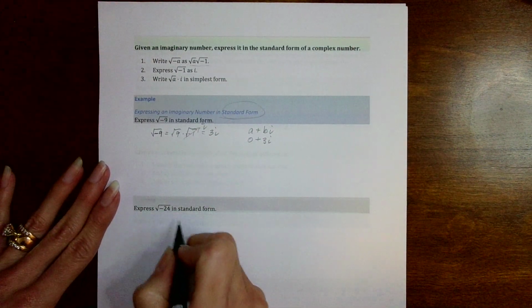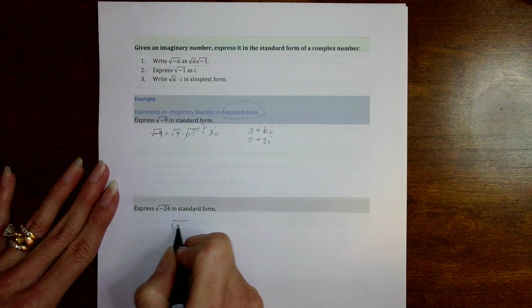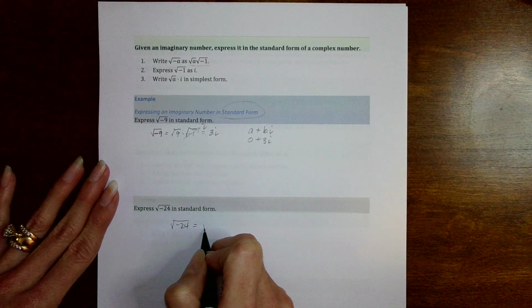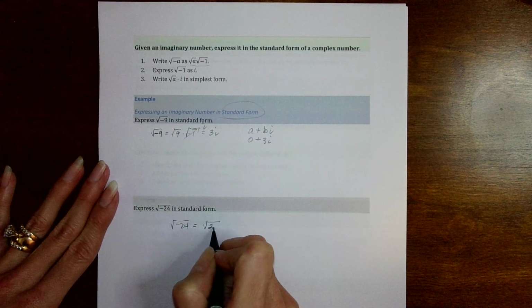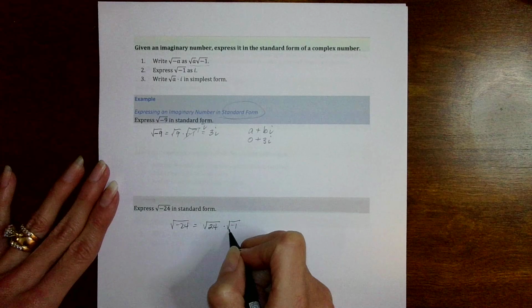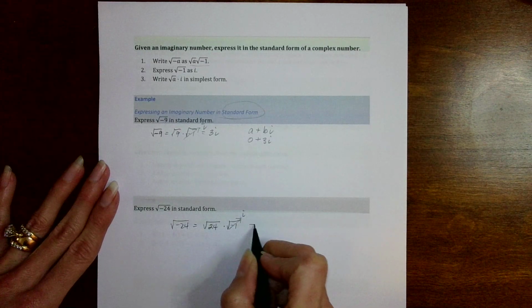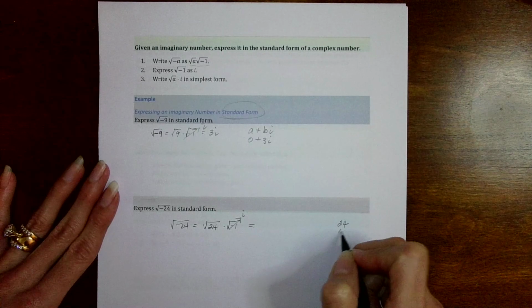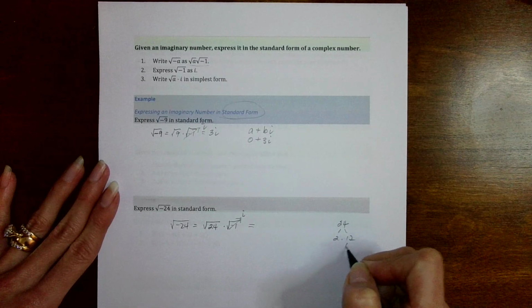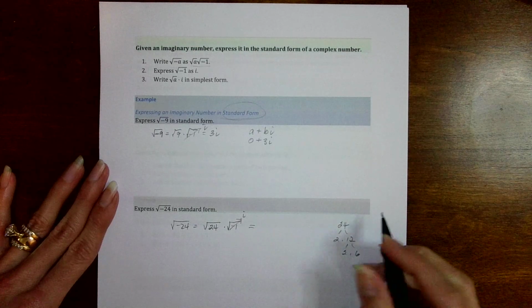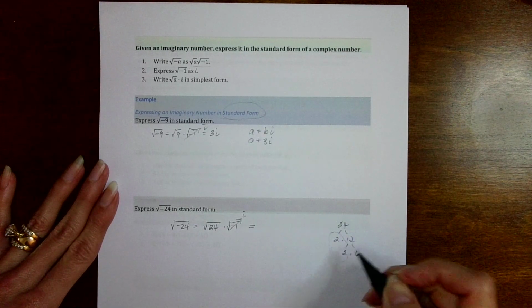Okay, now let's look at this one. The square root of negative 24 is the square root of 24 times the square root of negative 1. That goes to i. And let's see, 24 is 2 times 12, 2 times 6, so 2 times 2 is 4.